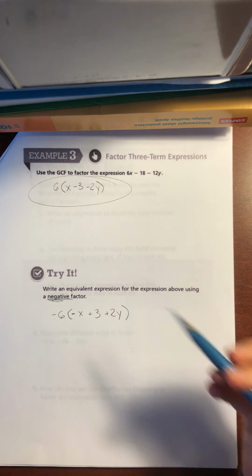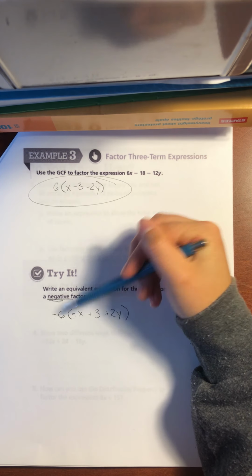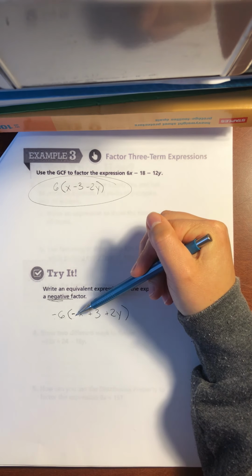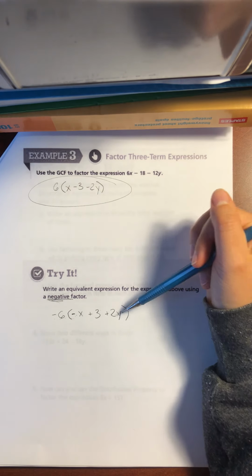So as you can see, all the signs here just flipped. We factored out a negative 6 instead. Positive x became negative x. Negative 3 became positive 3. And negative 2y became positive 2y.